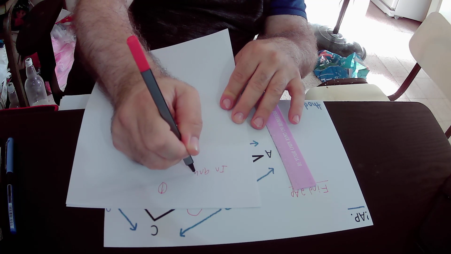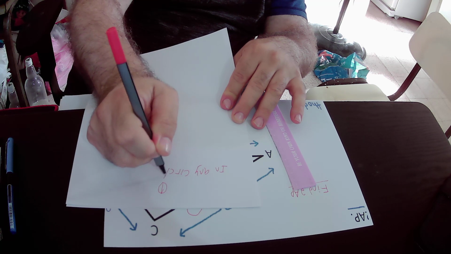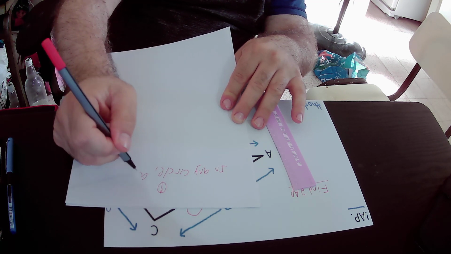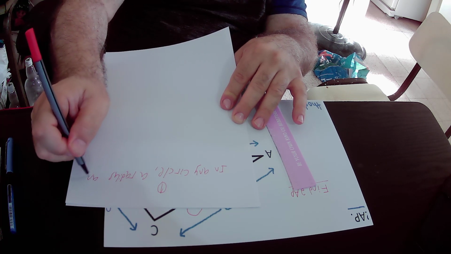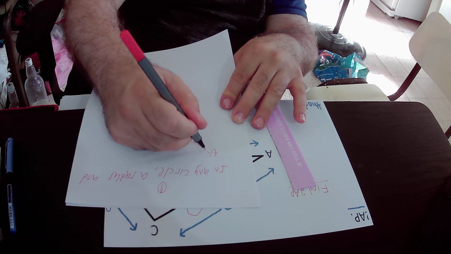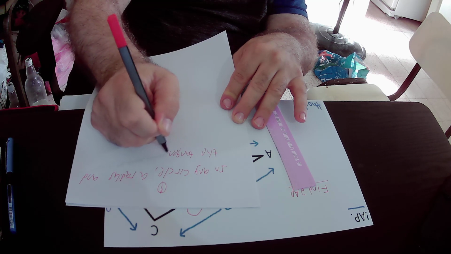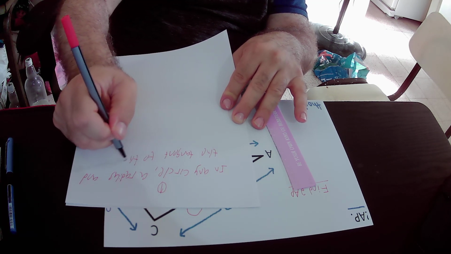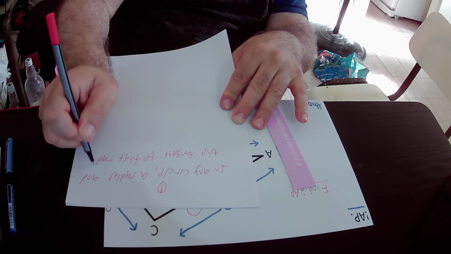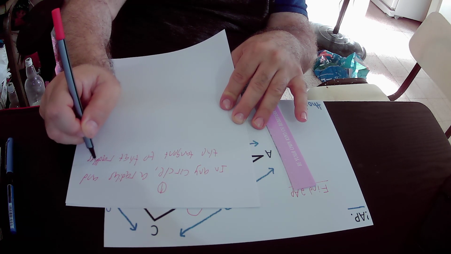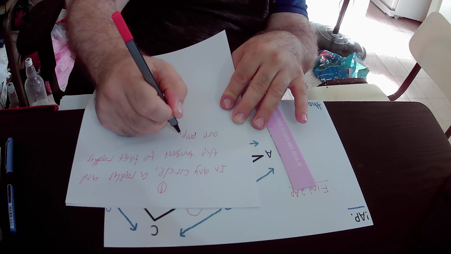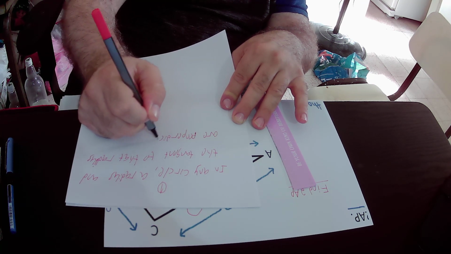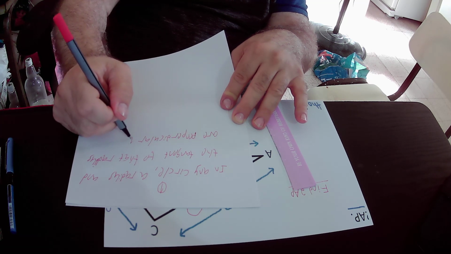In any circle, a radius and the tangent to that radius are perpendicular to each other.